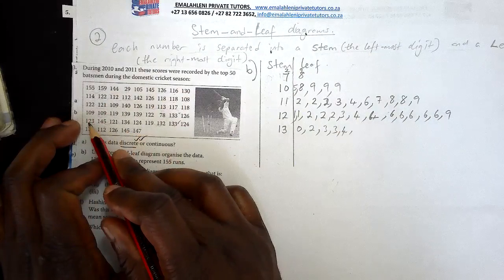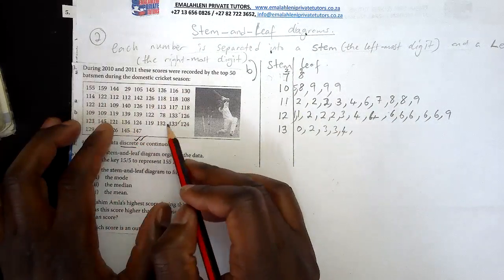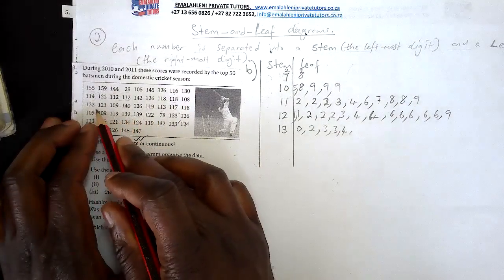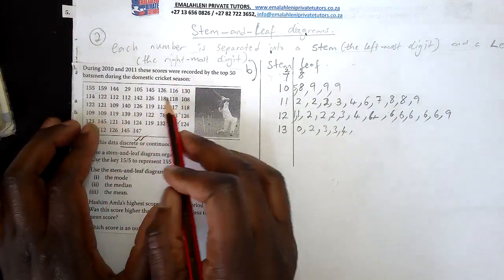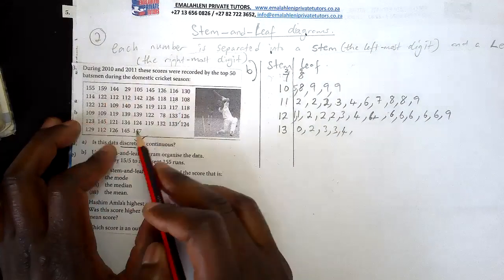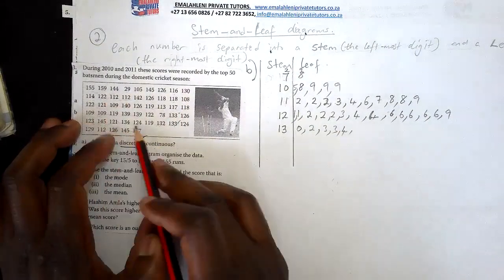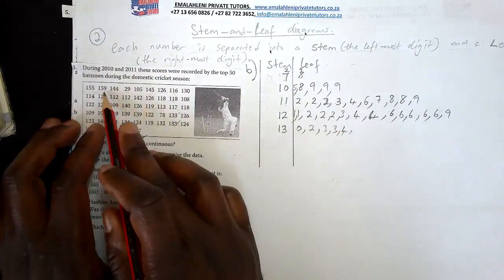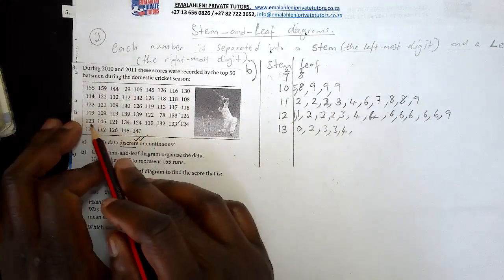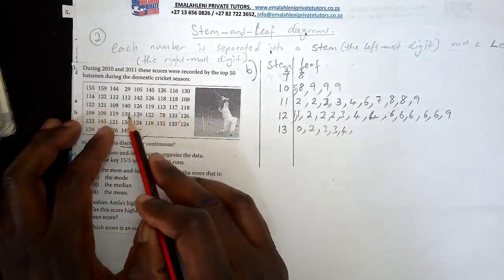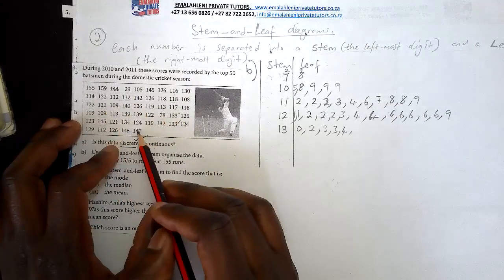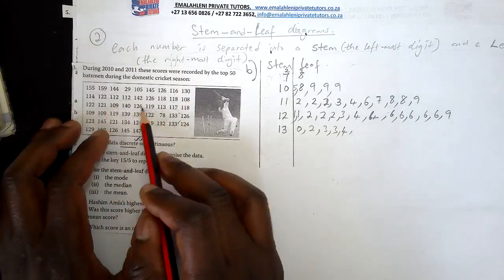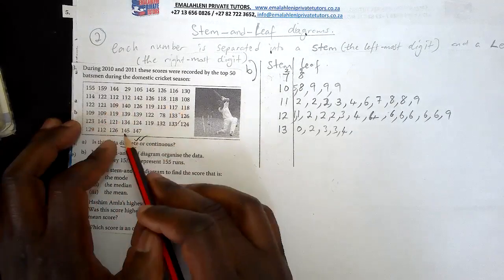I didn't see 136 here. 137, I also didn't see here. 138, no. 139, we have it.